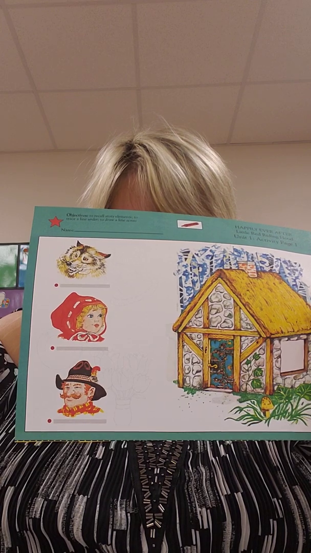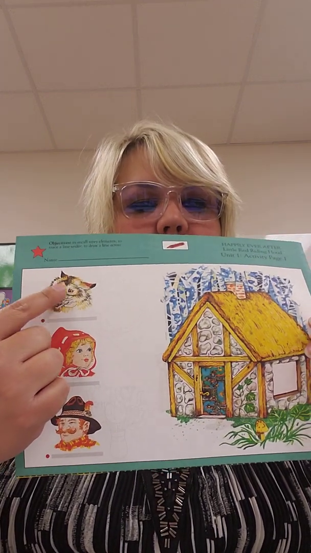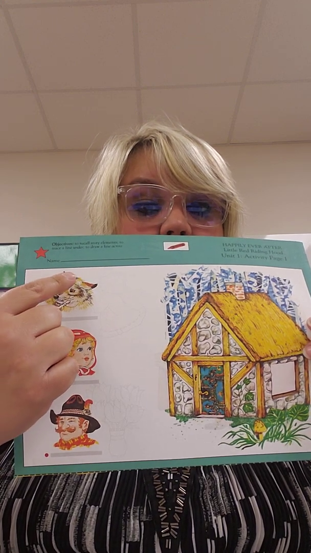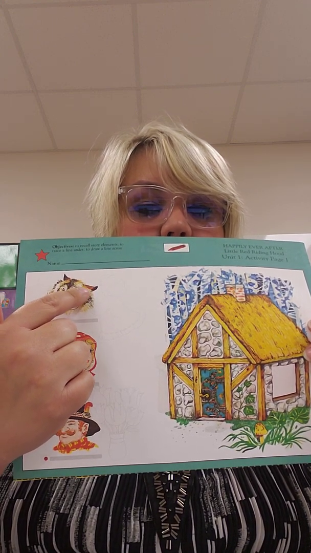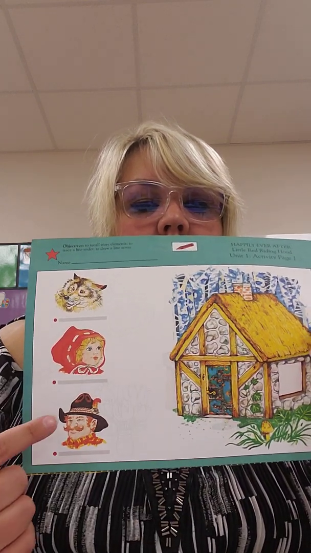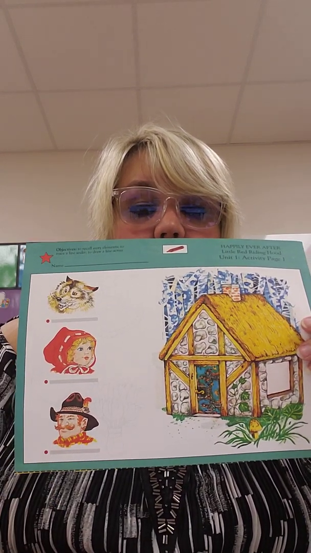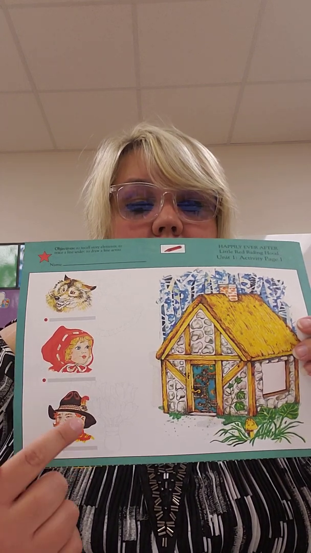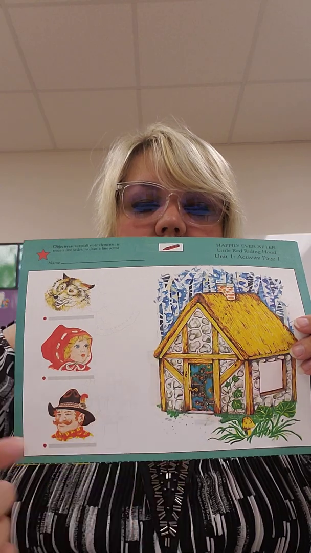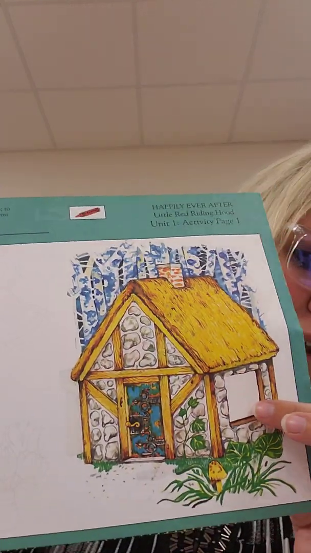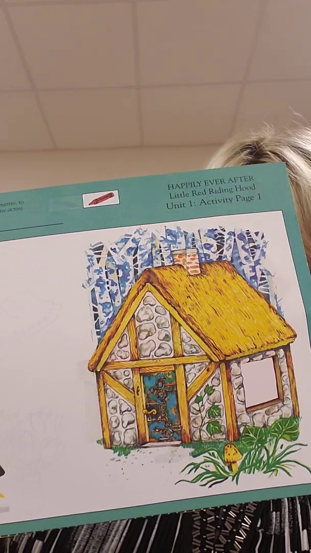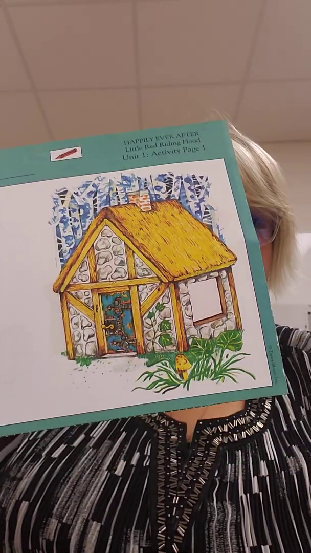Then, why did the wolf go to Grandma's house? To try to eat Little Red Riding Hood. So put your crayon on the wolf and draw a line to Grandma's house. Why did the woodcutter come to Grandma's house? To save Little Red Riding Hood and Grandma. Put your crayon on the woodcutter and draw a line across to the house. Do you see this window right here? You can draw a picture of Grandma in there if you want, in the window.